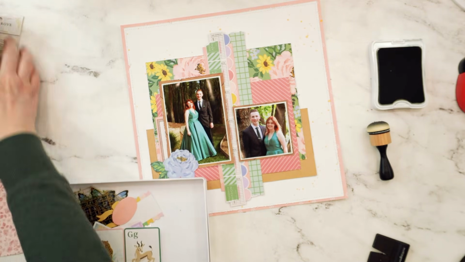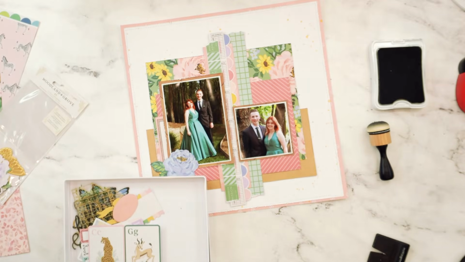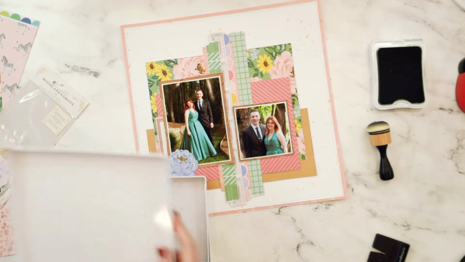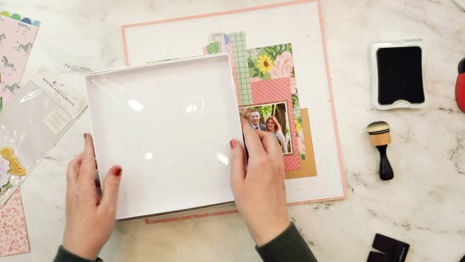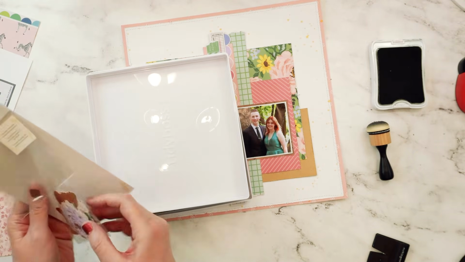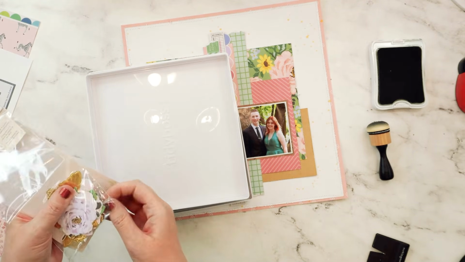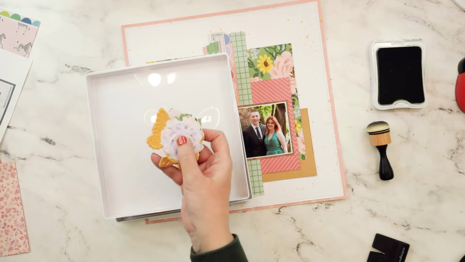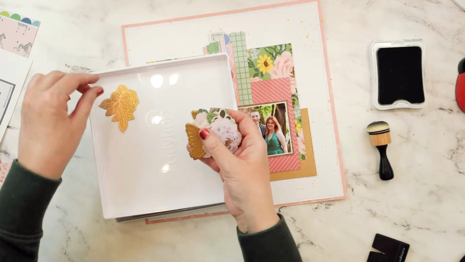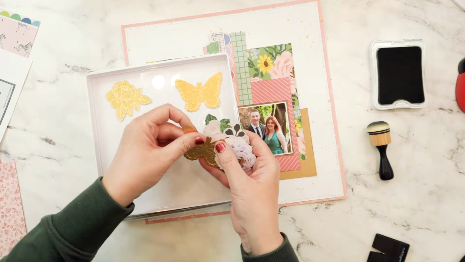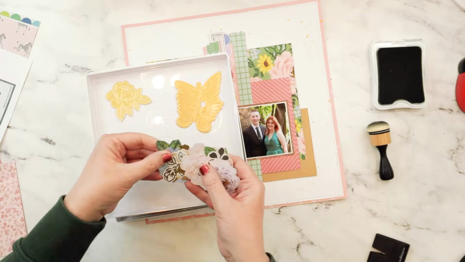We'll open that up. I'll bring in another tray so we can spread those out. And I think there's some florals in here. I think there's some gold foil butterflies. So there's a gold floral. Here's some gold floral butterflies. Maybe those would be better.